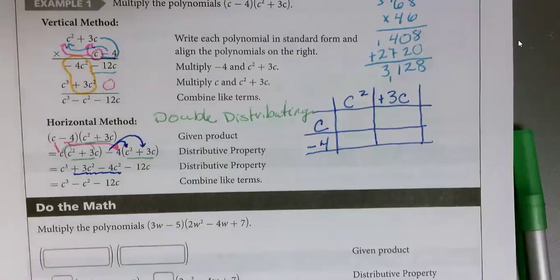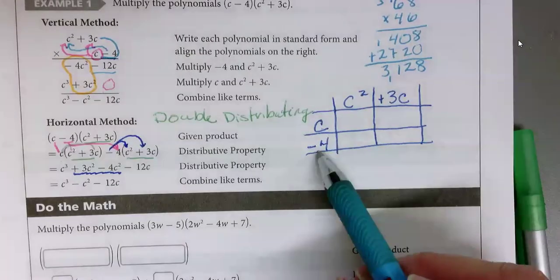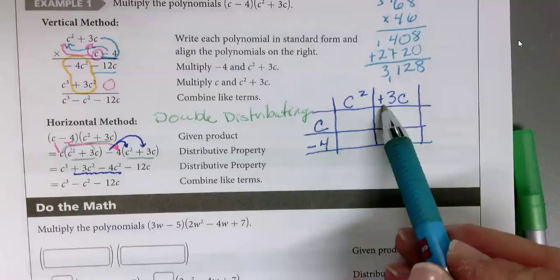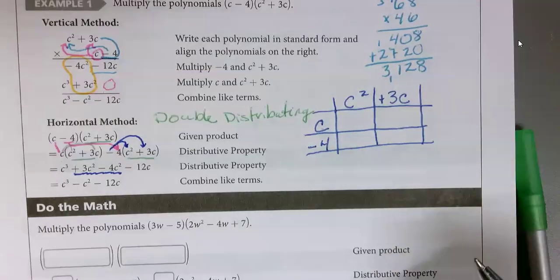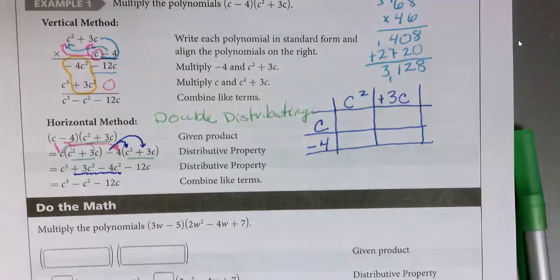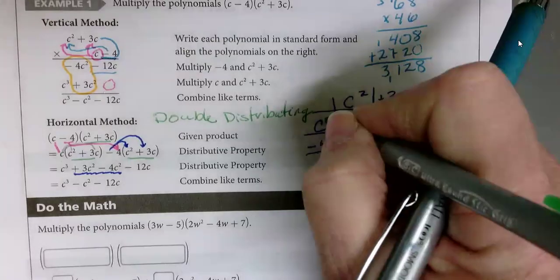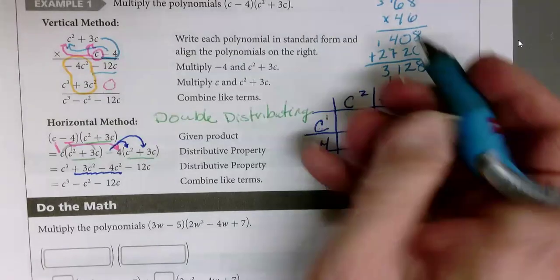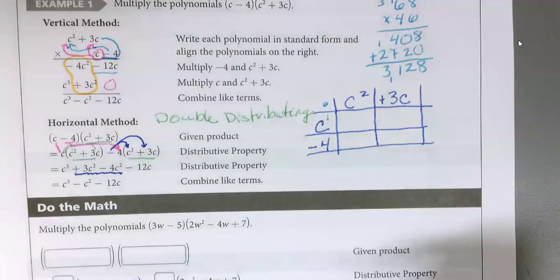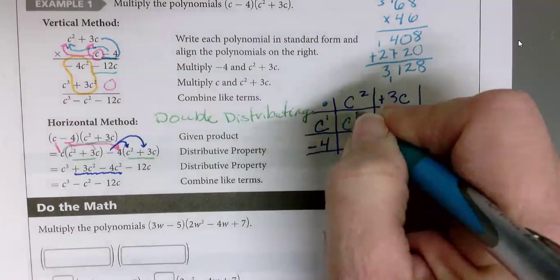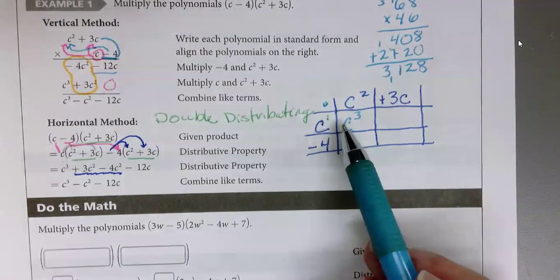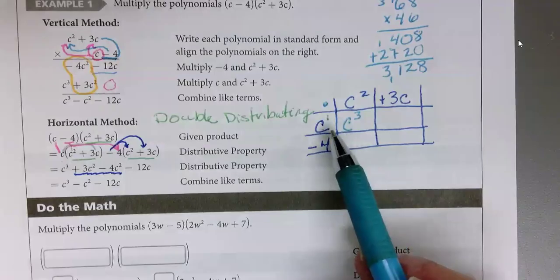However, if you wrote c squared plus 3c down the side and wrote your c minus 4 across the top, it'll work out the same. It'll be perfect. All right. So imagining that we have an invisible 1 there, c times c squared is going to equal c cubed because we've got the same base. So we add our exponents when we're multiplying.